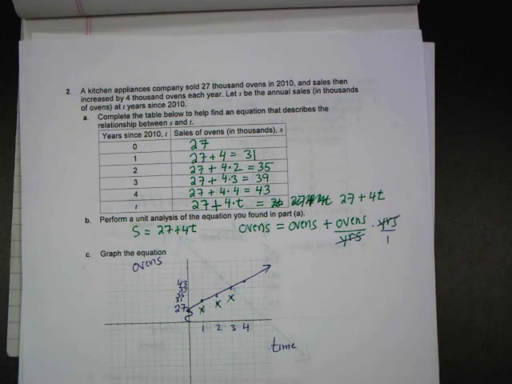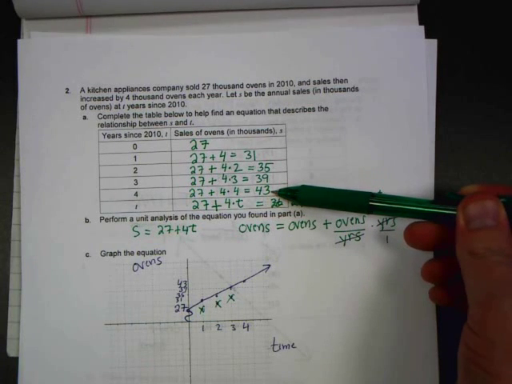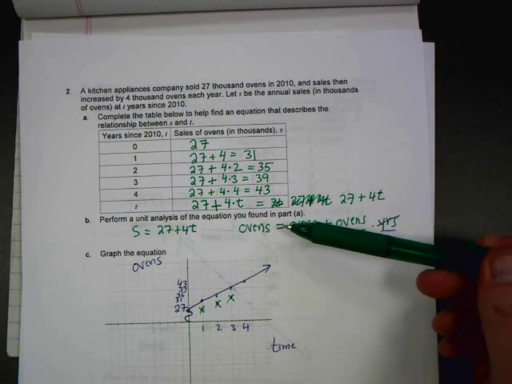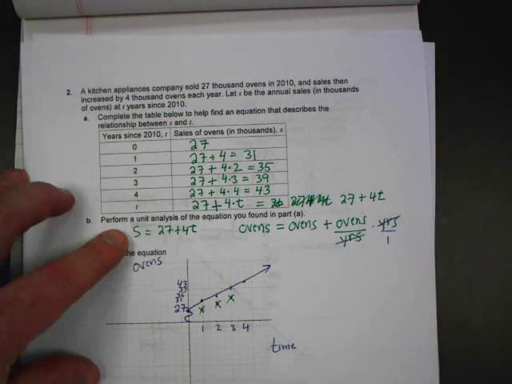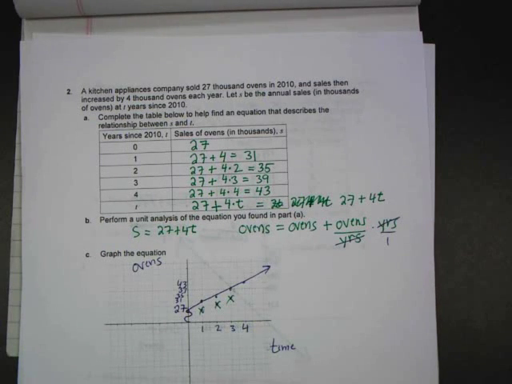Find the year when the sales were 51,000 ovens. How would you do that? Add 4 more. You could keep going, add 4 more. So if I add 4 more, that would put me at 47. 4 more after that puts me at 51. So when is that? Year 6. That would be year 6, because I have to go by the table, don't I? So year 6, in other words, 2016. We started in the year 2010. Questions on that?